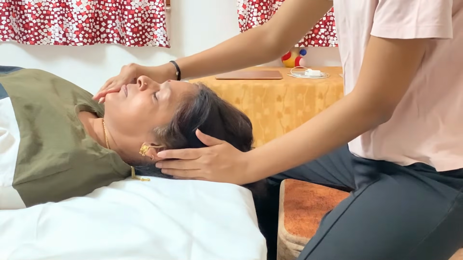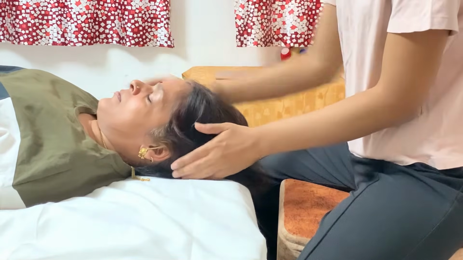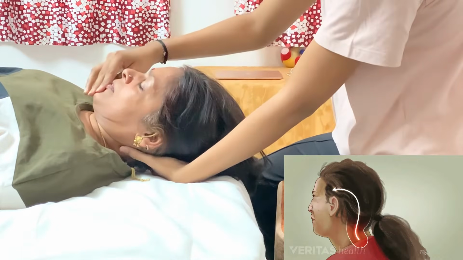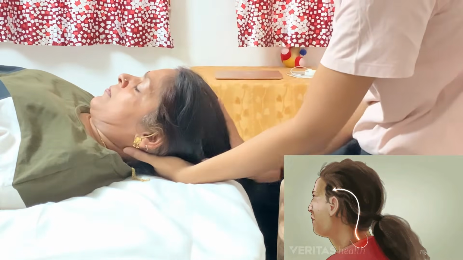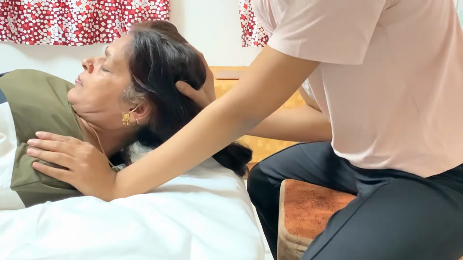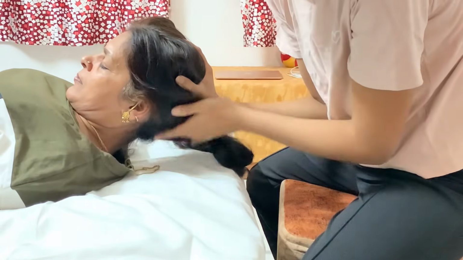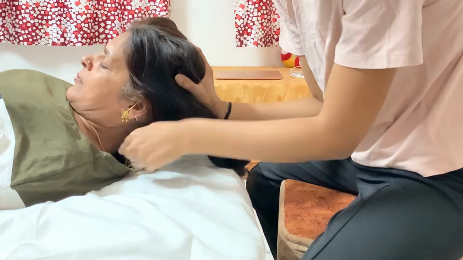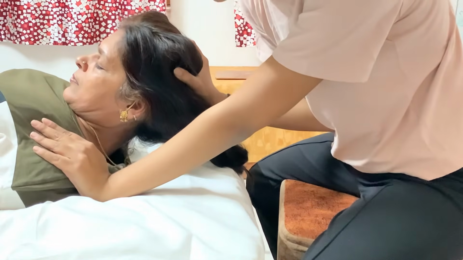In some cases, if suboccipital muscles are tight, it can lead to headaches in that patient. Suboccipital muscles are sometimes the culprit of headaches, so it is especially important that you know the correct method of stretching suboccipital muscles.